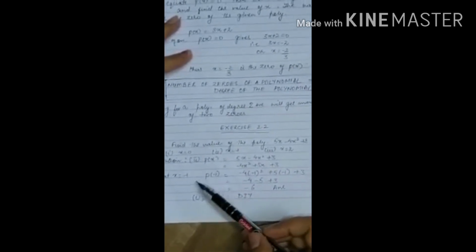Now replacing x by -1, I will put the value of x as -1 in the whole equation. I will solve, and the answer I am getting is -6. So the value of the polynomial at x = -1 is -6. Students, the first and third parts you will do yourself. Now let's move to the next question.